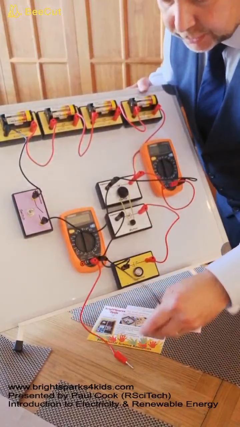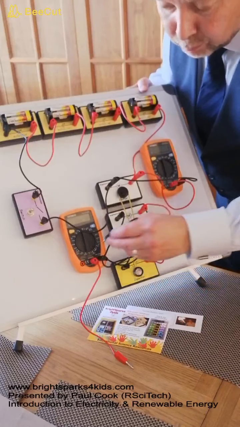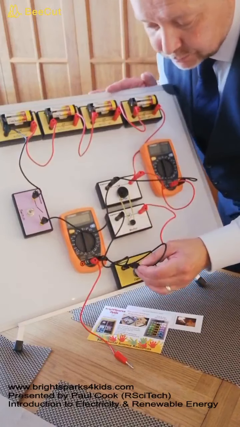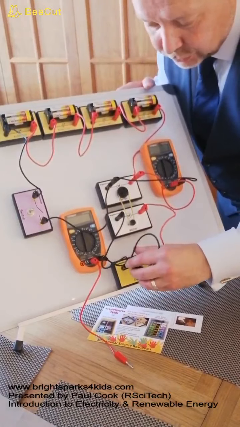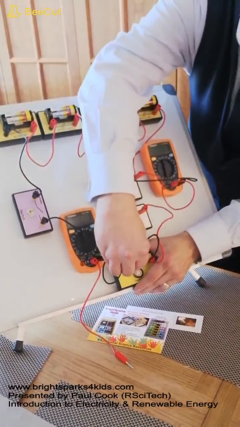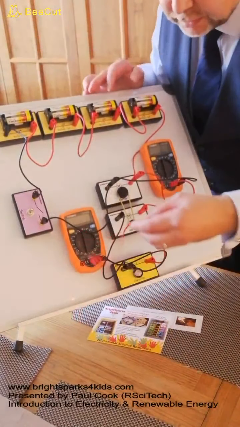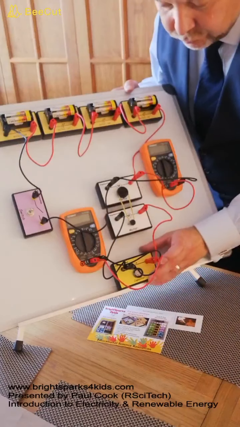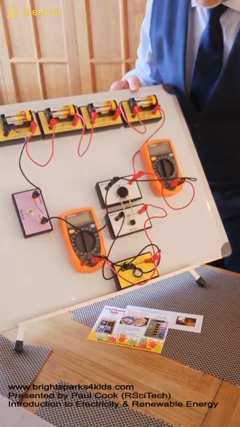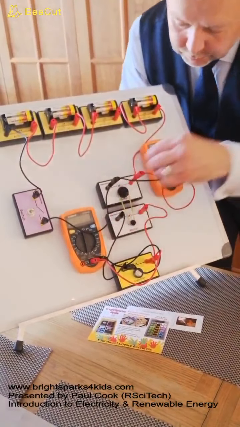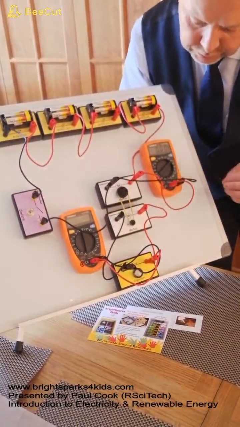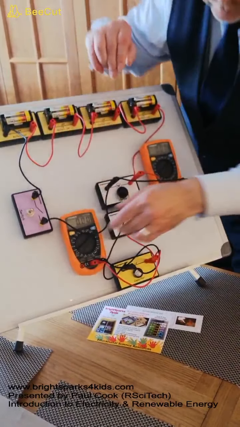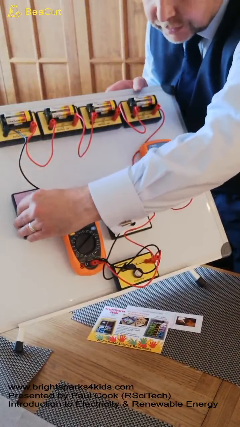Next I need to connect the multimeter to our capacitor so that we can register the charge. So I'm going to connect the lead from the COM socket to the black negative terminal of our capacitor, and a lead from the volts, ohms and milliamp socket of our multimeter to the red positive terminal of our capacitor. Okay, so let's turn our multimeters back onto 20 volts DC, and let's start our engine.